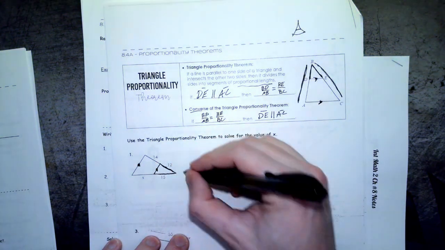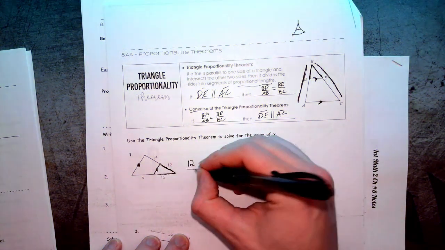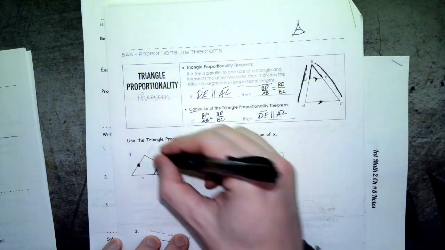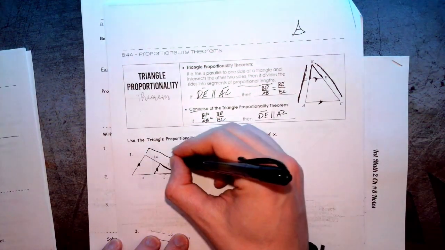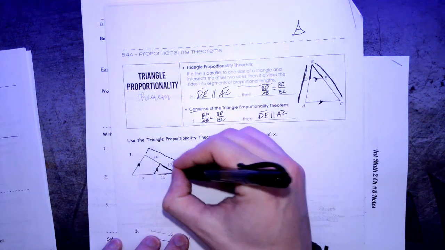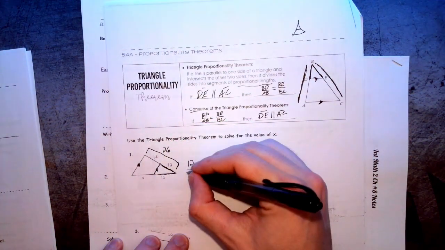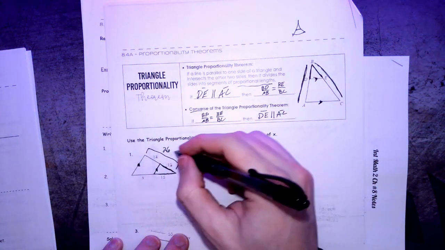So that side is 12, and that's going to be over... A lot of students trip up here, right? They would just say, okay, the other side's 14. No, the other side's not 14. It is this entire side. So it's 12 and 14, so that entire side is 26. That's something I see students mess up all the time.